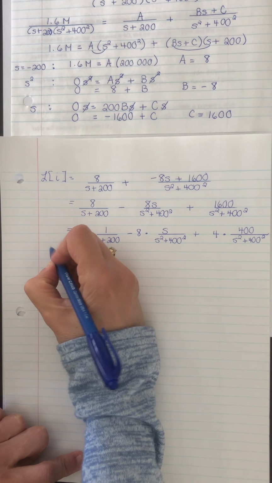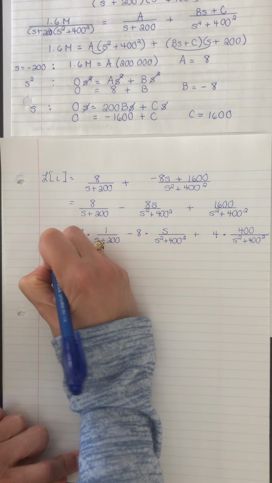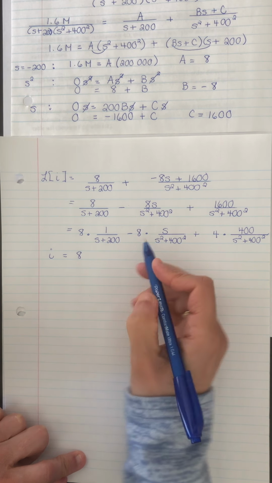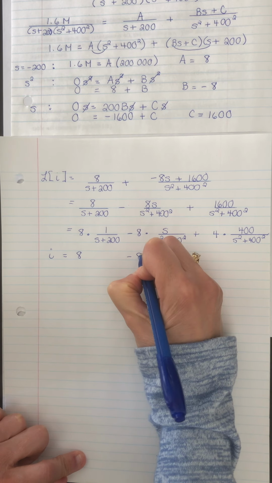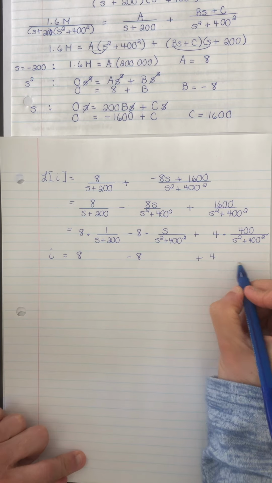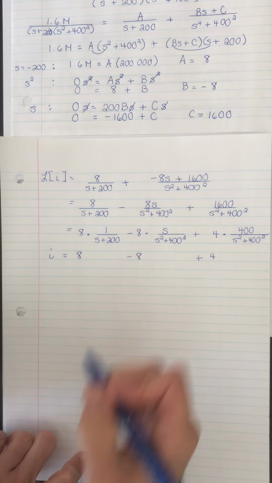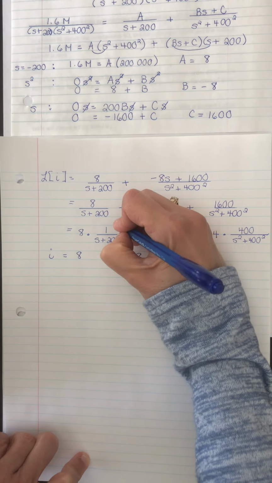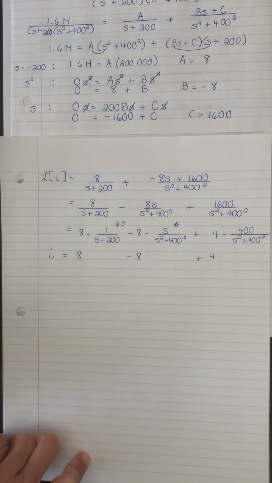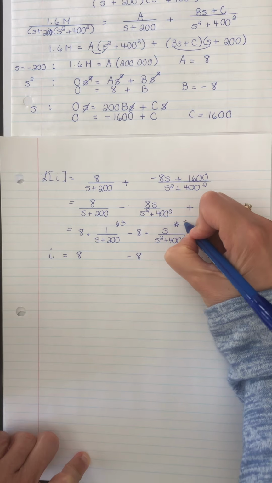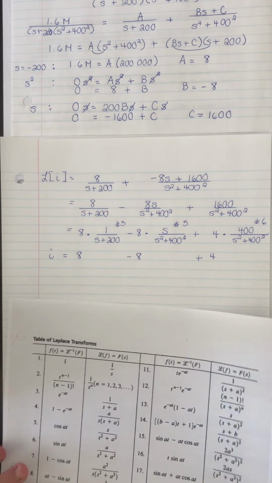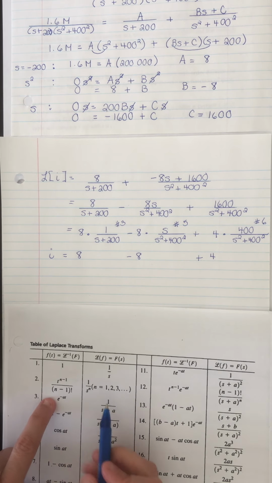Now here we go. We're at the step where we write current is, and we're going to have 8 times something minus 8 times something else plus 4 times one more thing. And we're using transforms 3 and 5 and 6. Okay, so let's make sure we do this correctly.